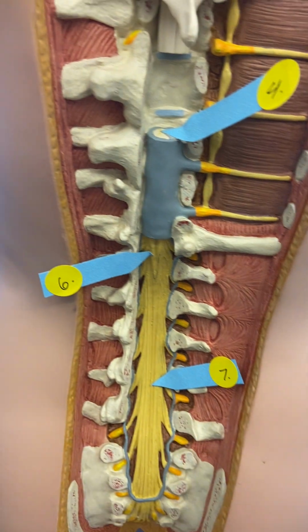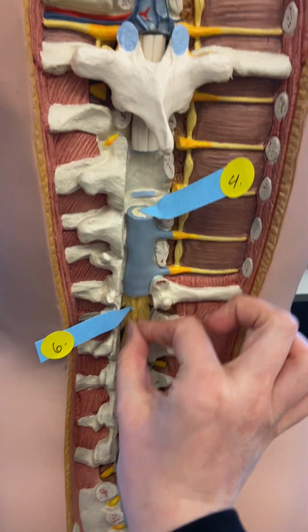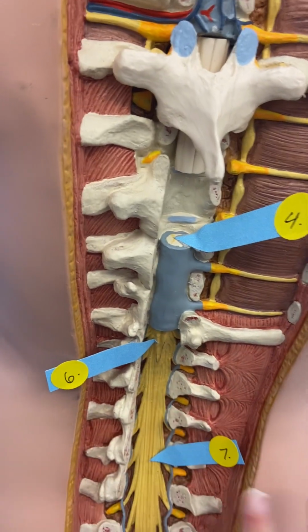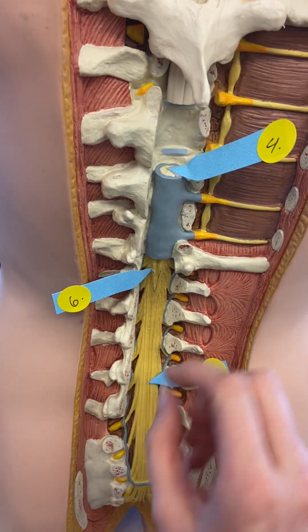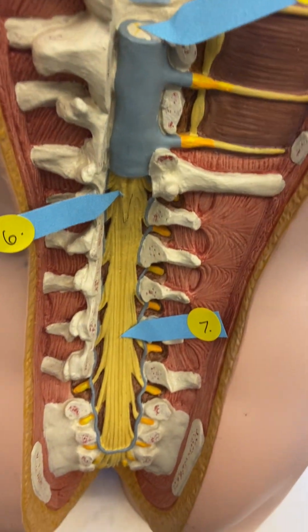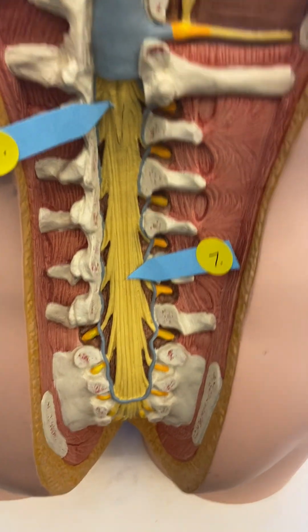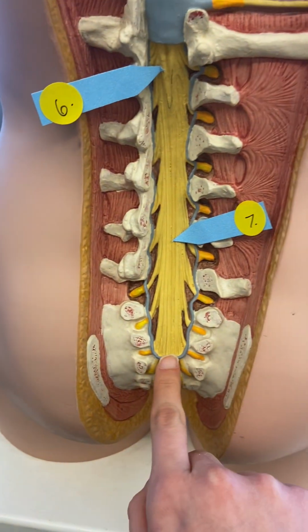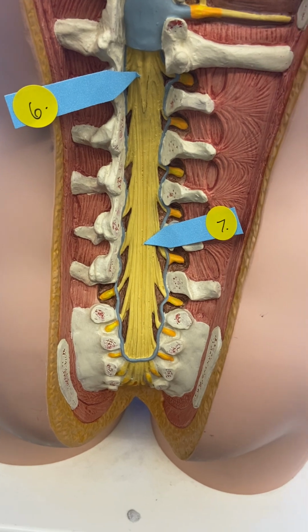This here is the conus medullaris. Okay, conus medullaris. So this is the end region of like the actual spinal cord, and then it's just like nerves fanning out. So this region where the nerves like kind of fan out like a horse's tail, right, is known as the cauda equina, which literally means horse's tail. Okay, filum terminale is the very end region here.